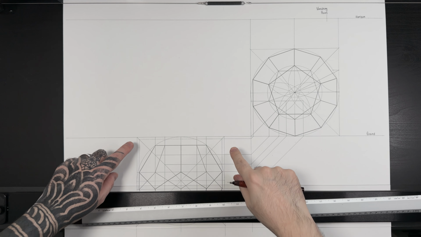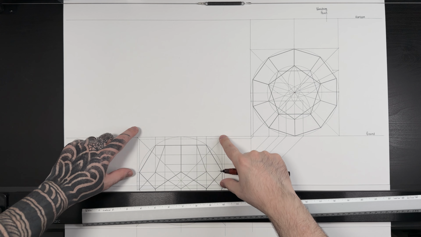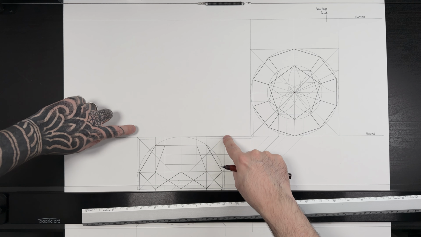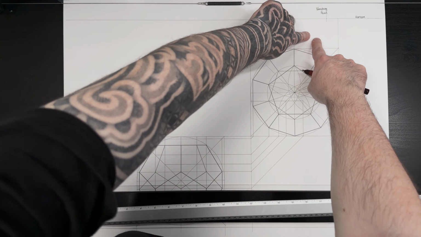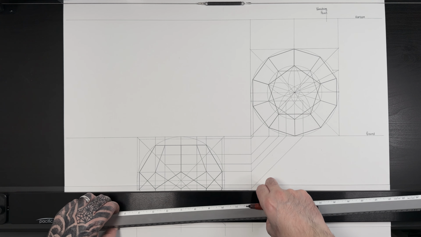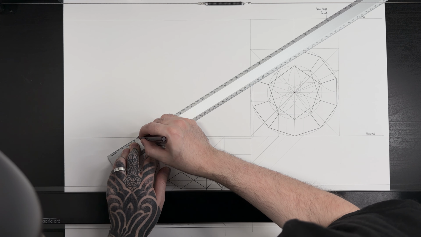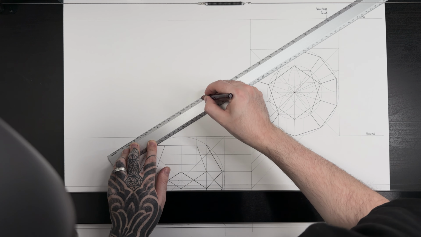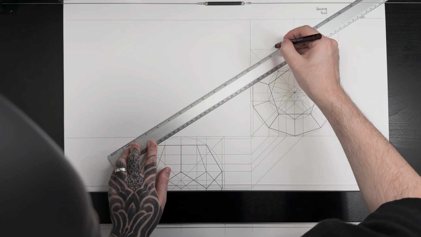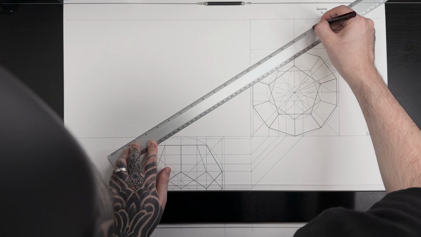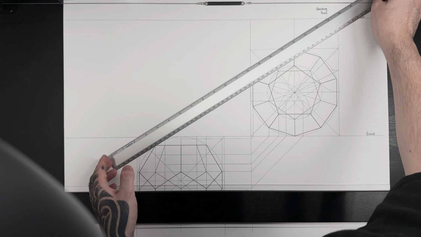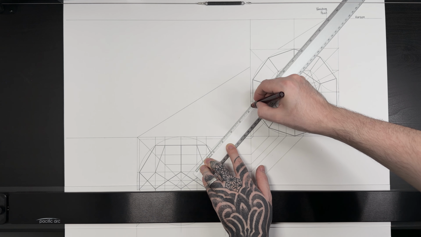Now, in order to project this onto the floor, we need to connect our edges to the vanishing point. So let's do that right now. So this is the first corner of our bottom view, and then the next corner.